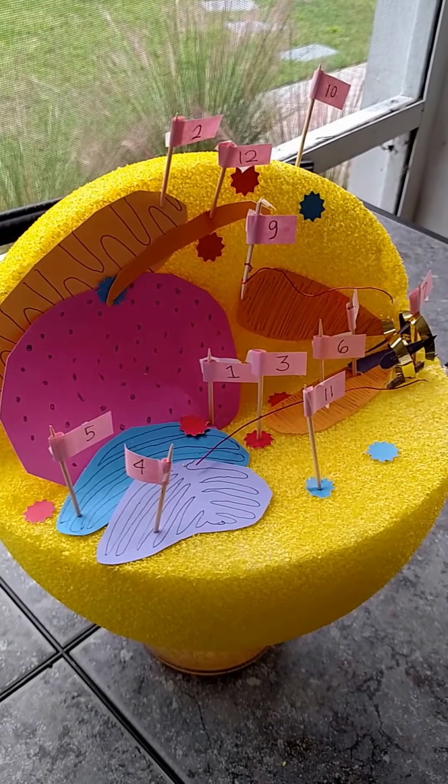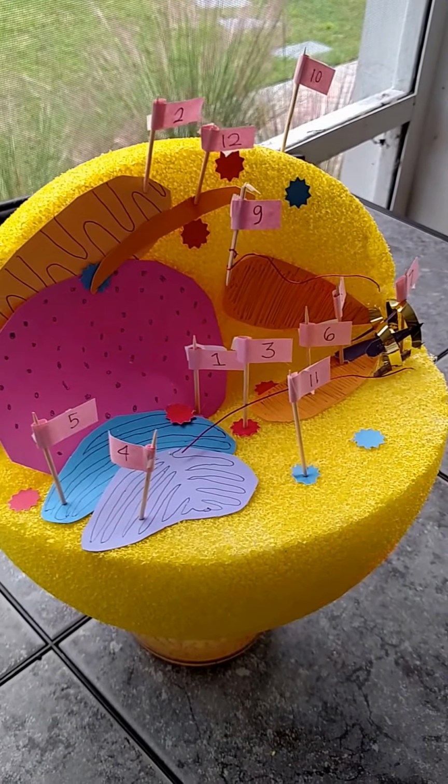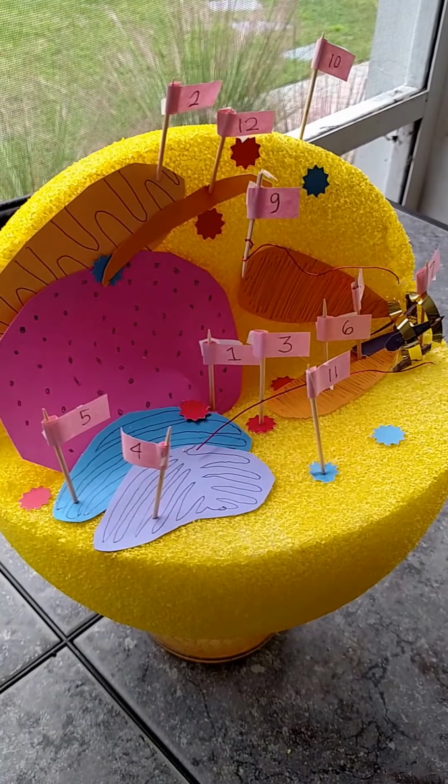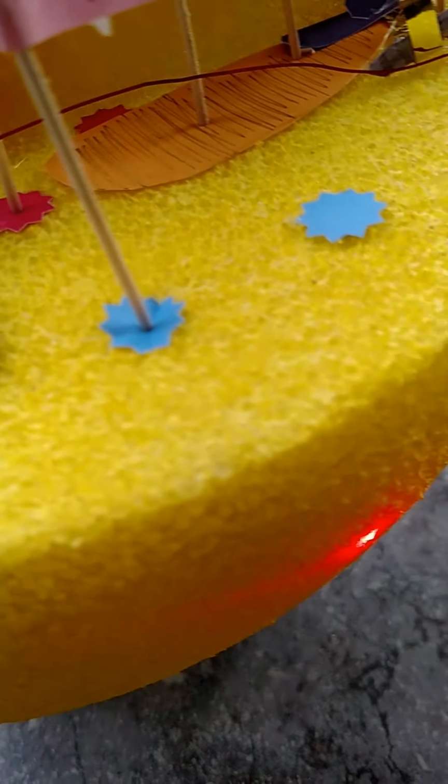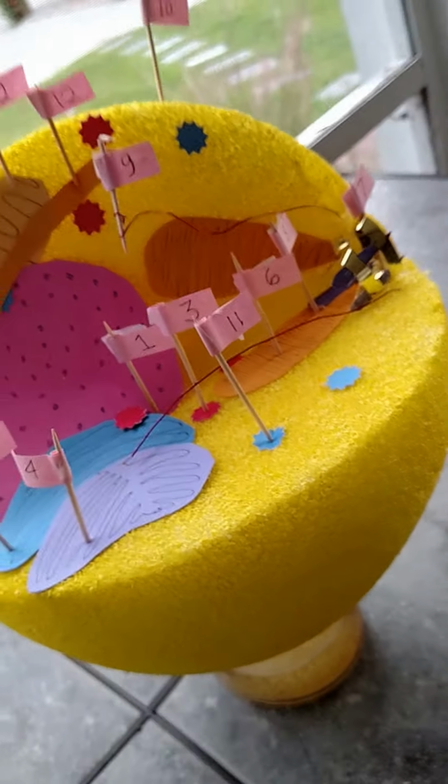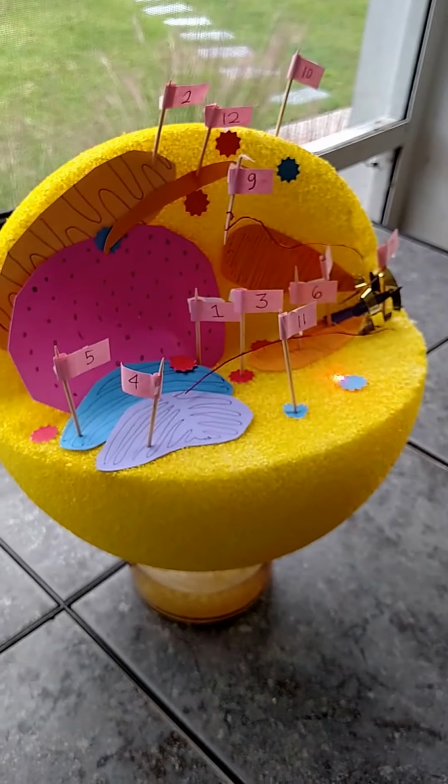You also have right here on the edges the surface coat of the merozoite cell, which is unique to this genus and is made of a combination of different proteins. Also in here you have what are called dense granules.